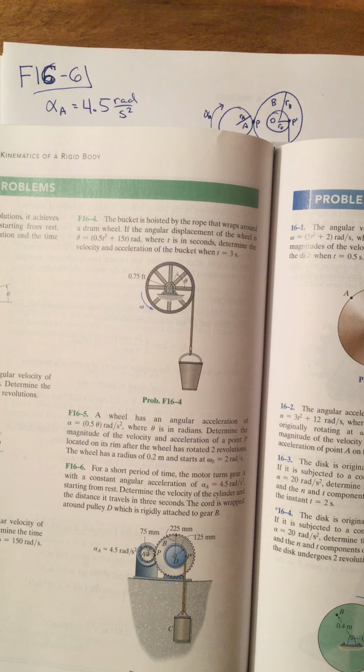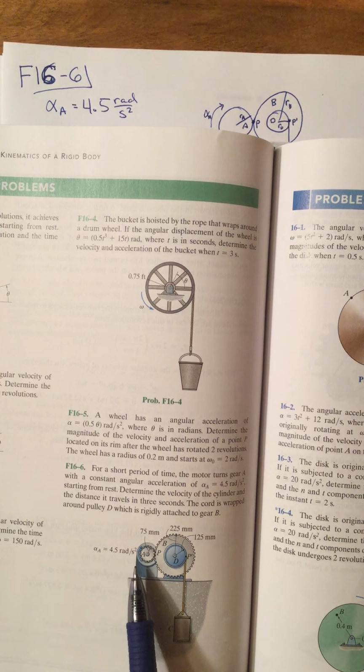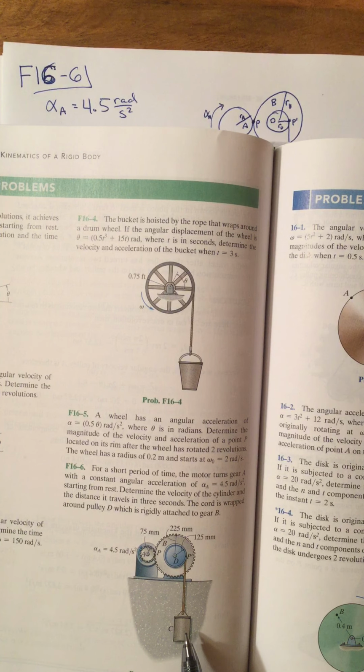The cord is wrapped around pulley D, which is rigidly attached to gear B. I'm looking for the velocity of cylinder C. I'm given the angular acceleration of gear A, so I have to use that to find the velocity of cylinder C. I'm going to start off by finding the acceleration of cylinder C, and then use that to find the velocity.